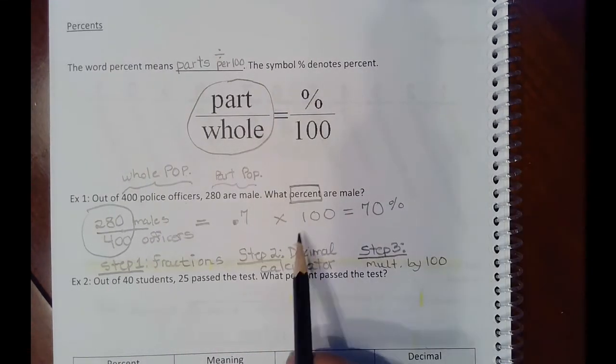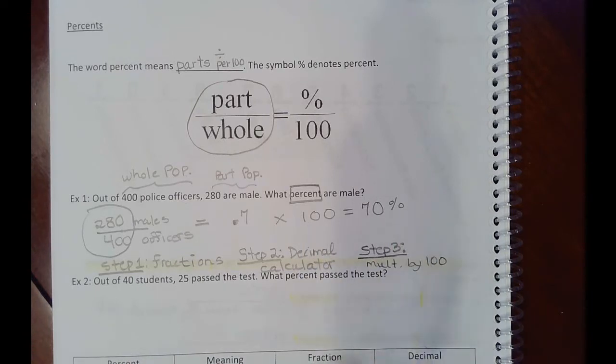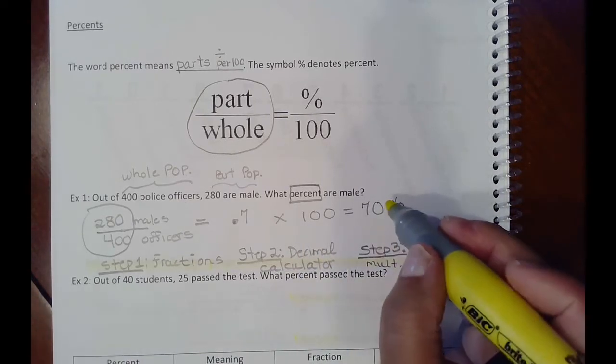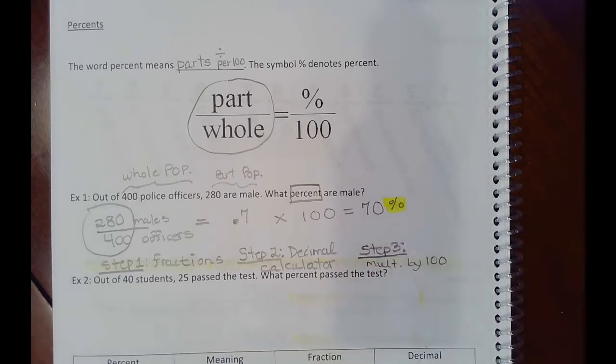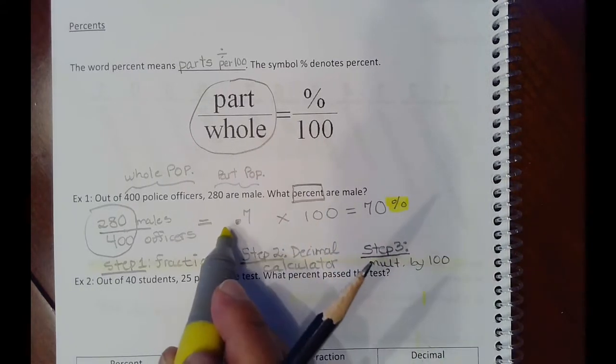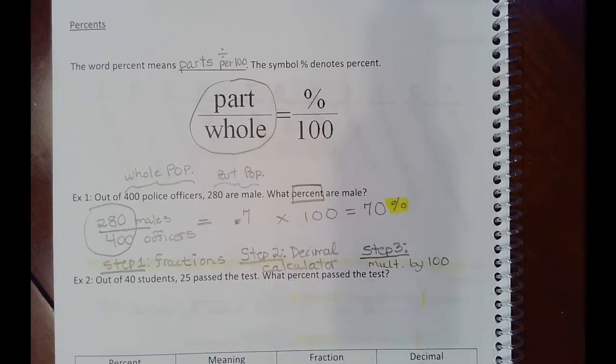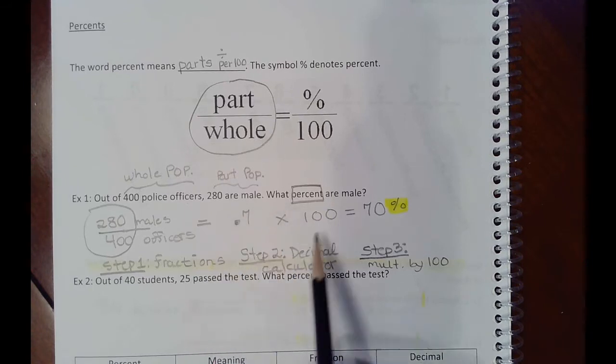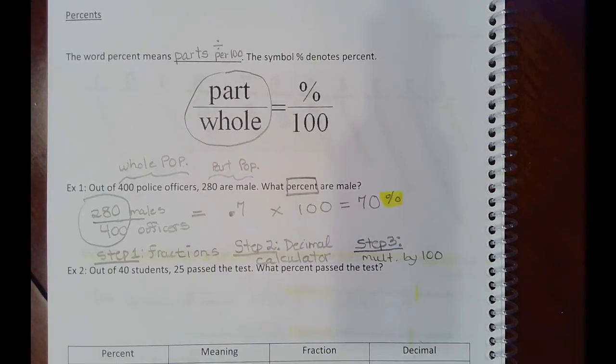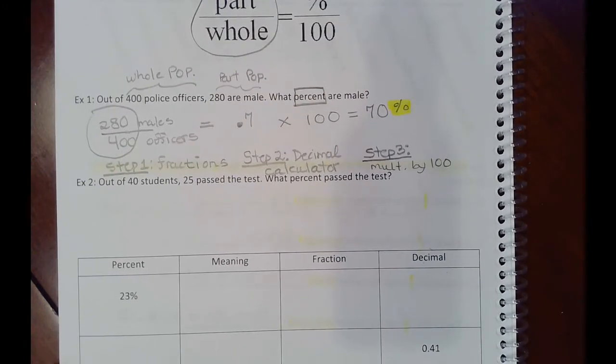As soon as you multiply by 100, you will then put the percent symbol. So multiplying by 100 makes the decimal go 2 places to the right. And in fact, you can show it to me like that for this step if you want. Rather than multiplying by 100, just slide it over 2 places and show that that's what you're doing. Okay, we're going to practice that again in example 2.